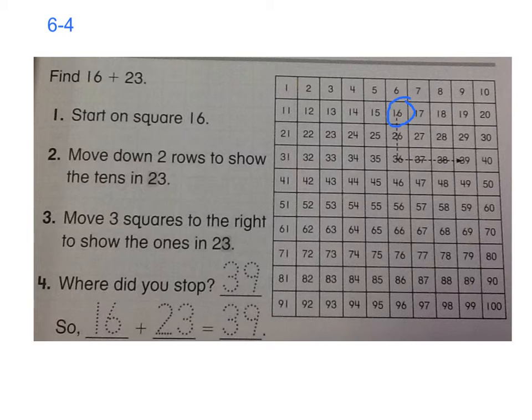To add 23 to this number, you need to know that there are two tens in 23. So you move down 2 rows for the two tens: 26, 36. Then you move 3 spaces to the right for the 3 ones in 23: 37, 38, 39. Where did you stop? That's right, you are on space 39, so that means that 16 plus 23 equals 39. Use the hundreds charts on both the reteaching and practice pages to help you add these two-digit numbers.